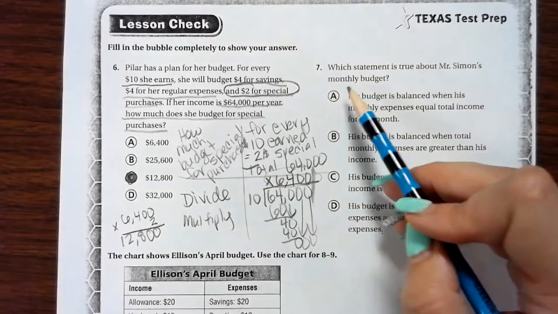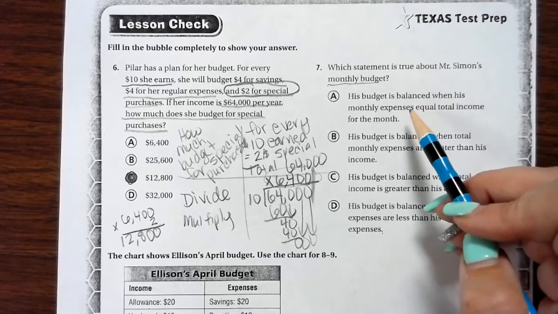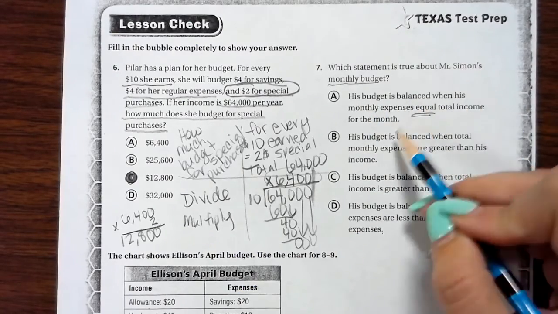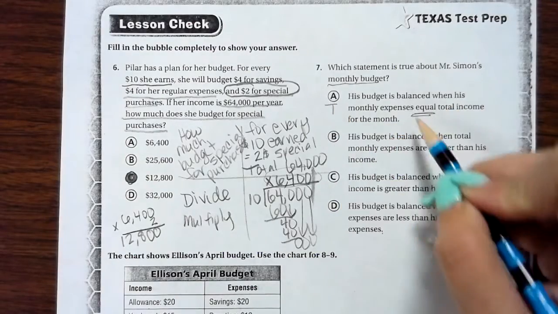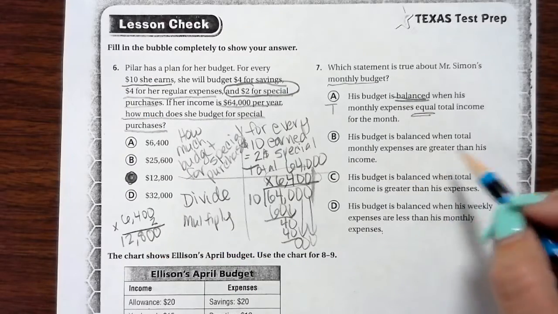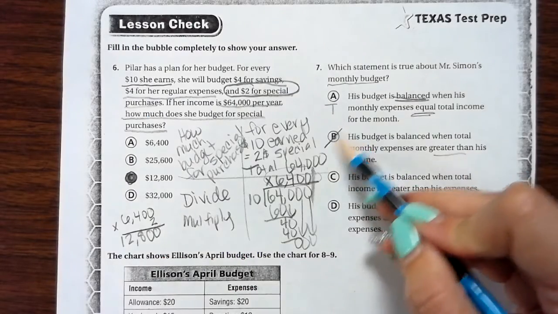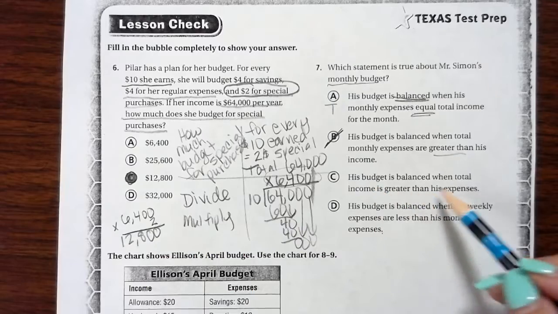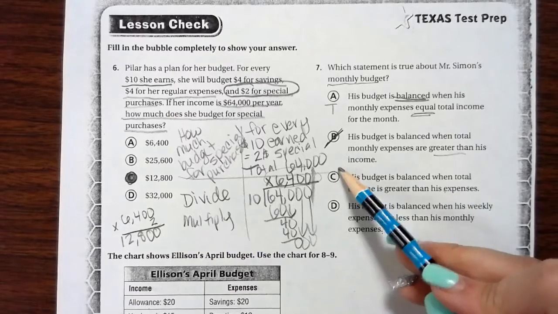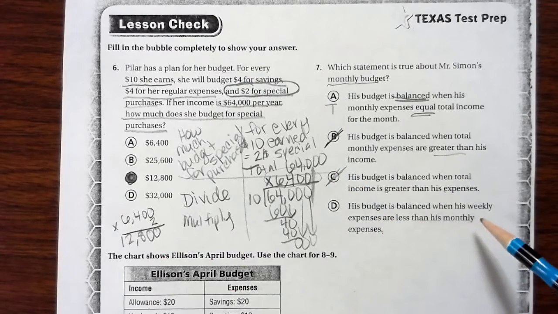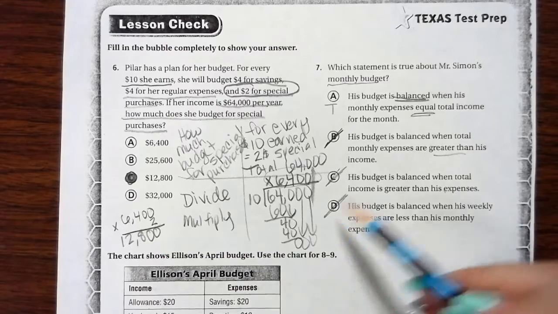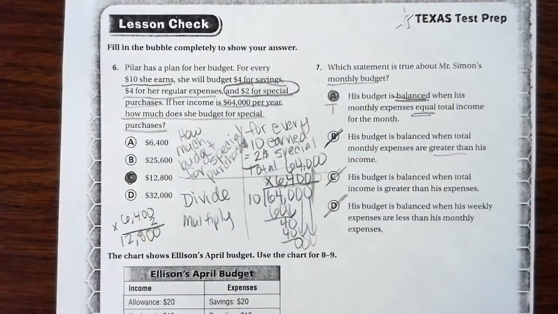Which statement is true about Mr. Simmons' monthly budget? His budget is balanced when his monthly expenses equal the total income for the month. Well, that seems to be true because equal is balanced, right? His budget is balanced when the total monthly expenses are greater than. No, that wouldn't be balanced. His budget is balanced when total income is greater than expenses. Well, that's a good thing, but it's not balanced. His budget is balanced when his weekly expenses are less than his monthly expenses. No, so true.